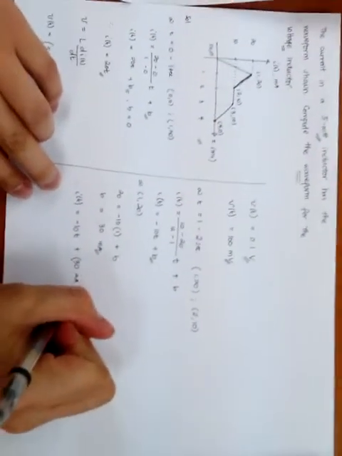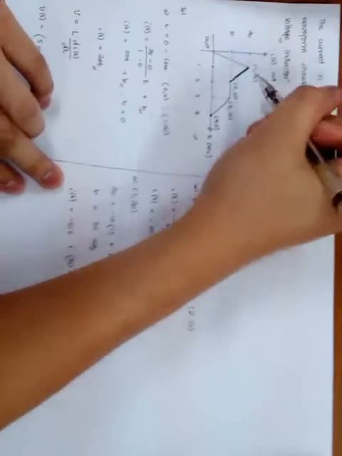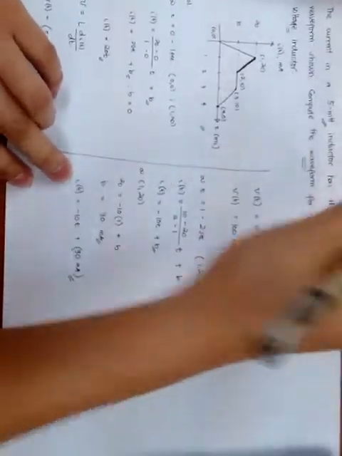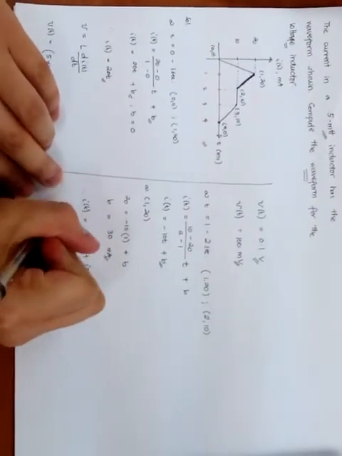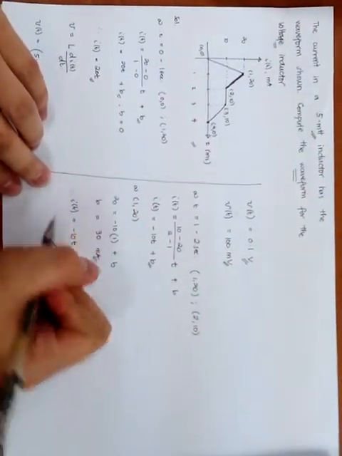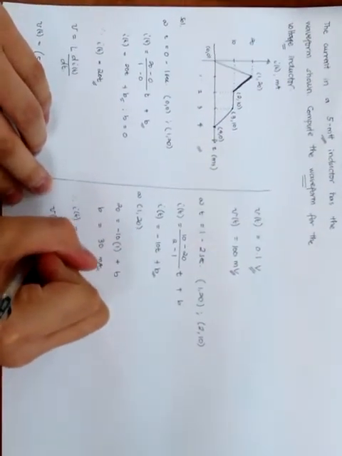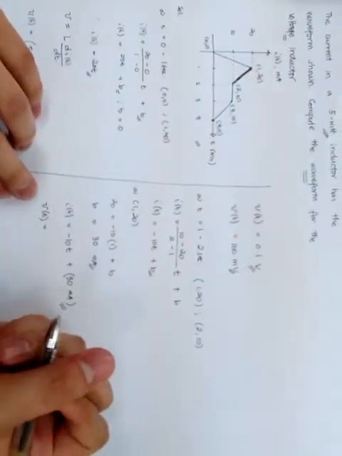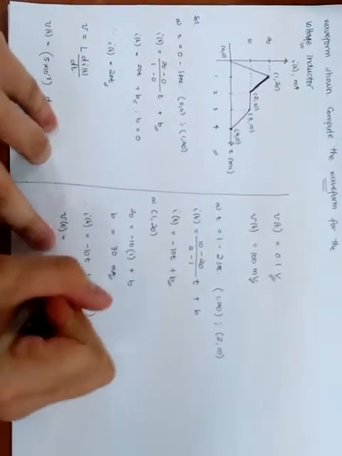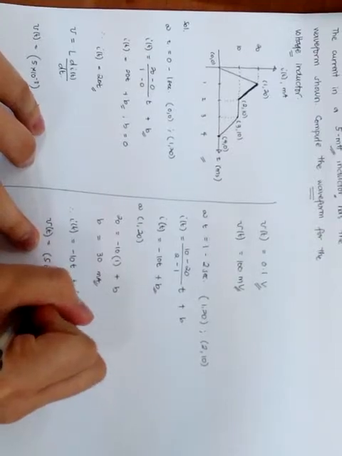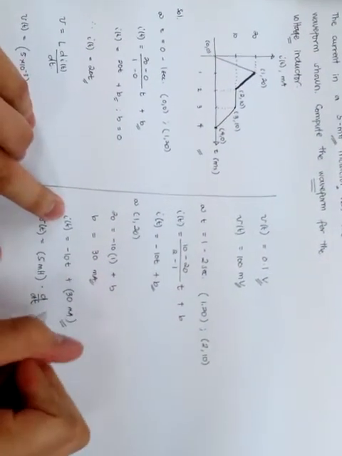So finally, we have already solved the equation for this line in the graph of the current. And now we could determine the voltage with respect to this line. So the voltage across the inductor is equal to 5 millihenry times the derivative of this current equation.